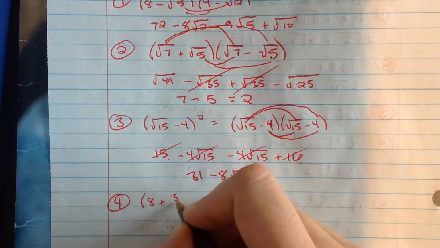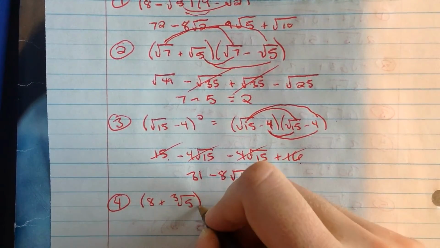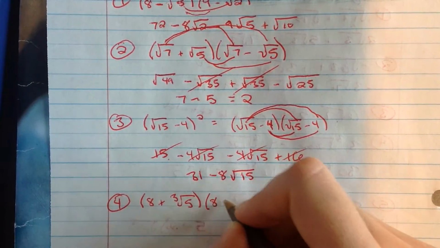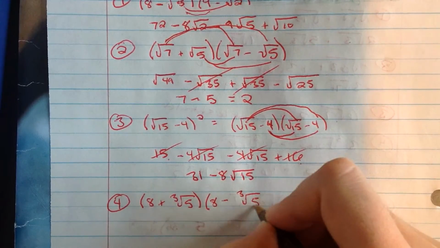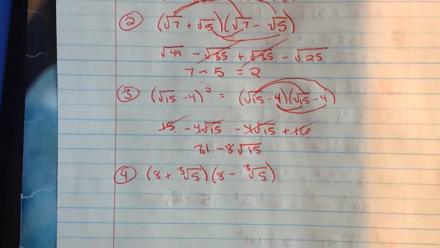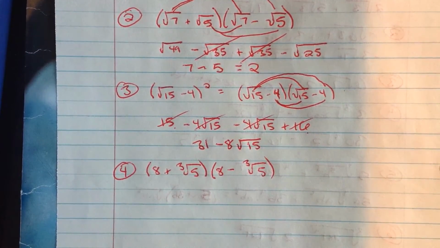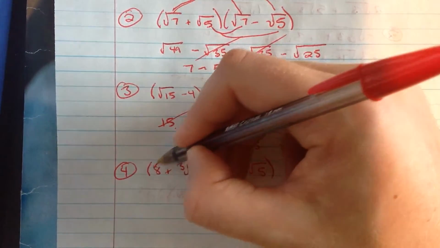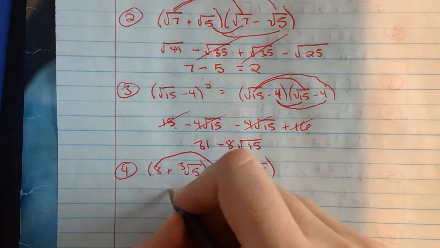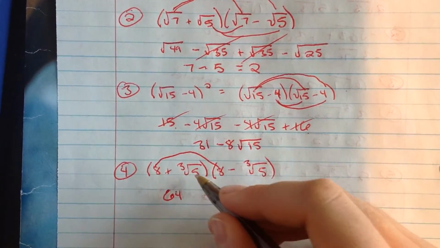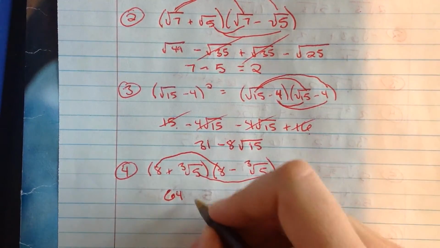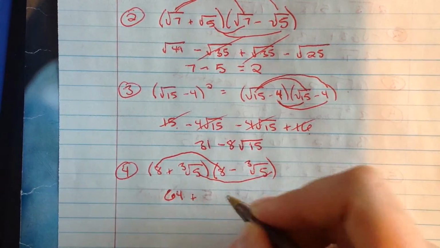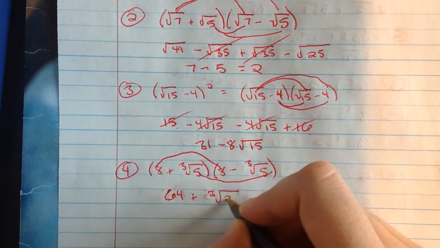Eight plus the cube root of 5 times 8 minus the cube root of 5. Conjugate pairs once again. So we're actually going to cut right to what you can do. We're going to do the trick on this one. Because they're conjugate pairs, you just need the first two times together to make 64, and the last two times together to make the cube root of 25.